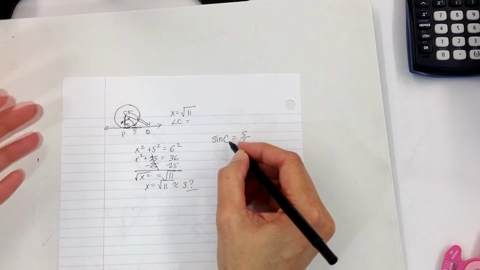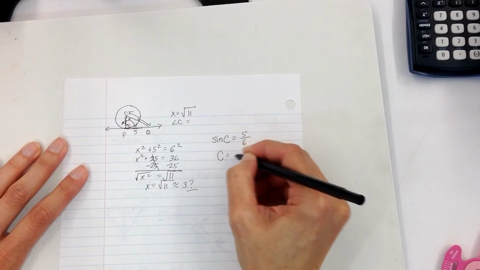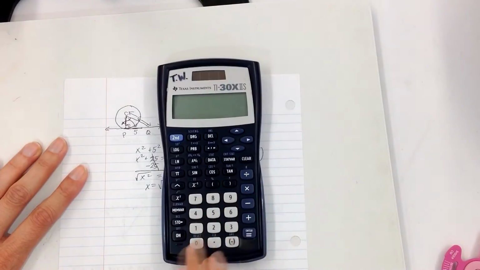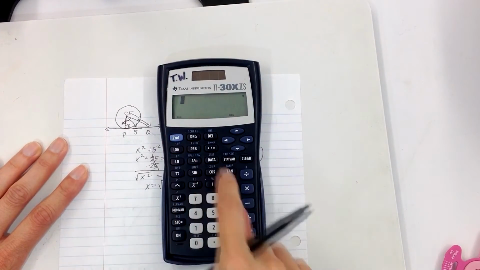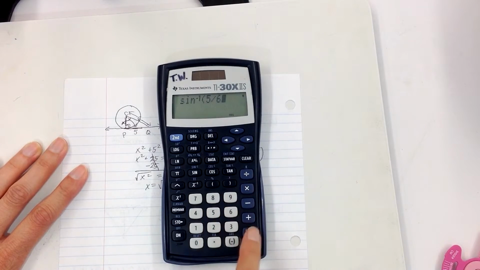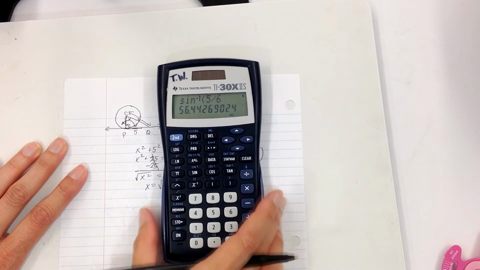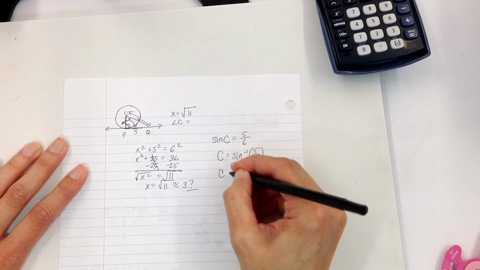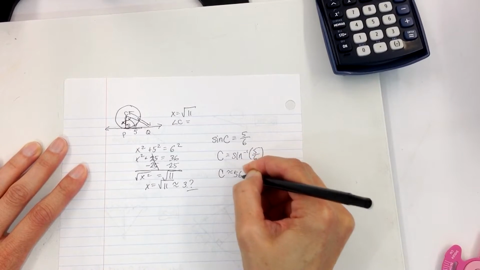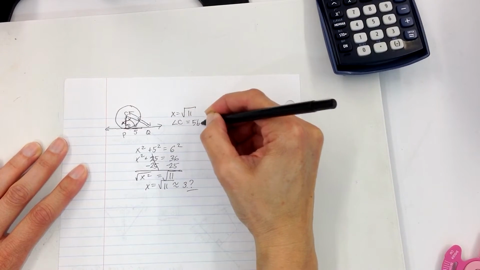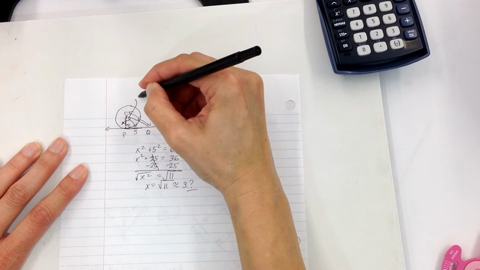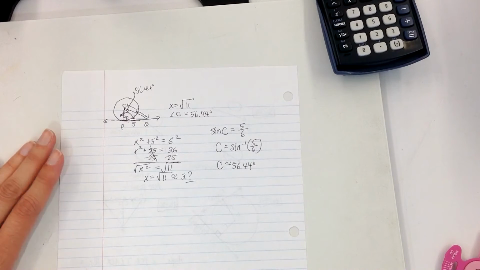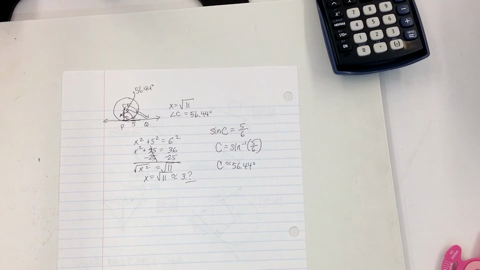So since we're looking for the angle, C is going to be the inverse sine of 5 over 6. Okay, so get our calculator. Second sine, 5 divided by 6 gives us 56.44-ish if we round. Okay, so C is approximately 56.44 degrees. And that's that angle right there. All right, so that problem is done. Let's look at B.